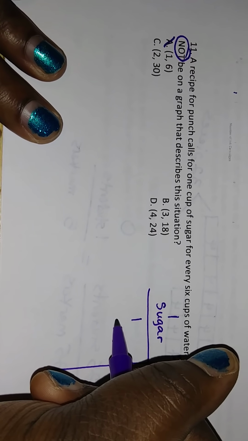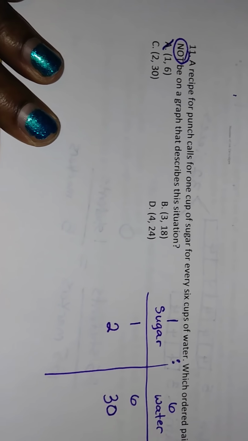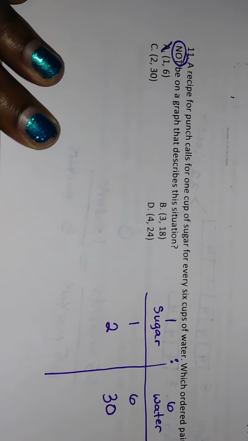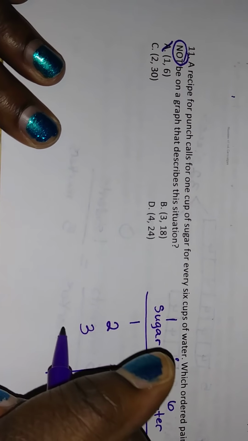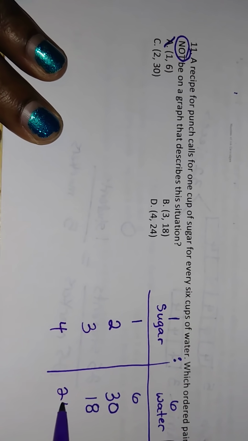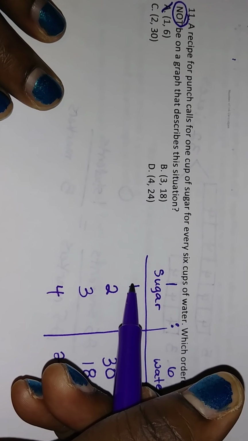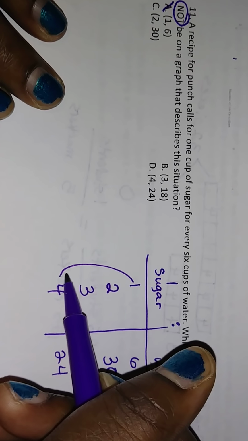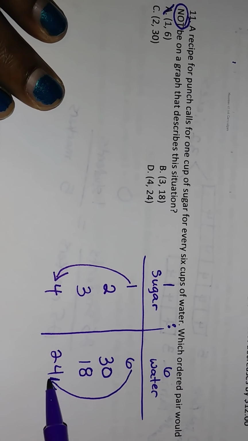Let's go ahead and put in our next one. 2 to 30. And then we have 3 to 18 and 4 to 24. So if I'm making a jump from 1 to 4, I'm multiplying by 4. 6 times 4 is 24.